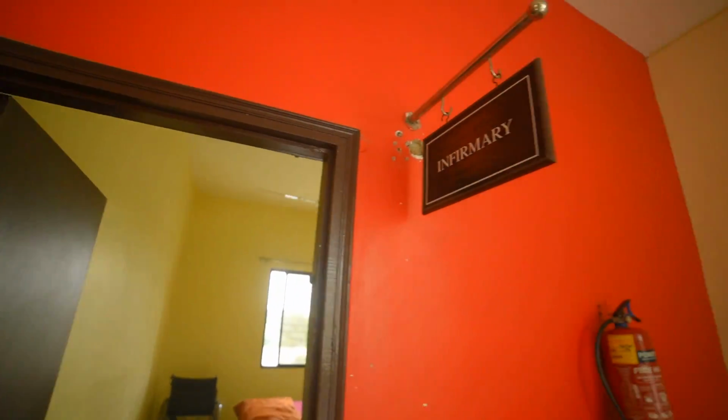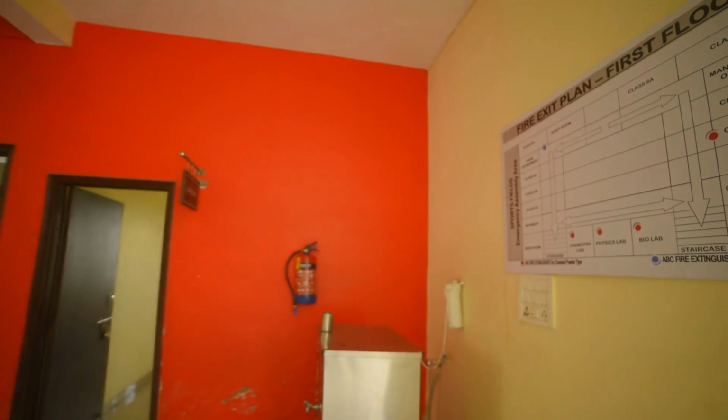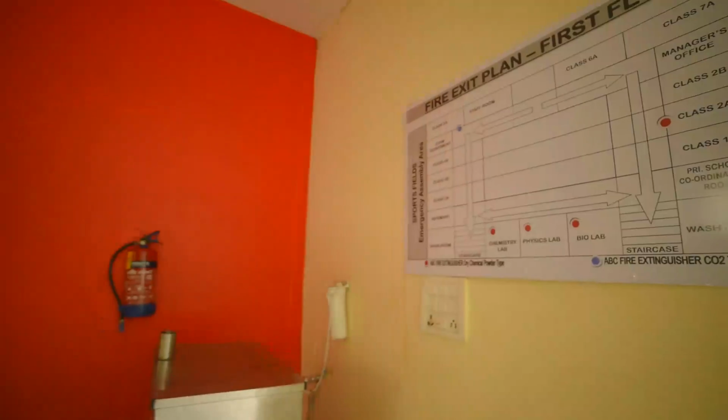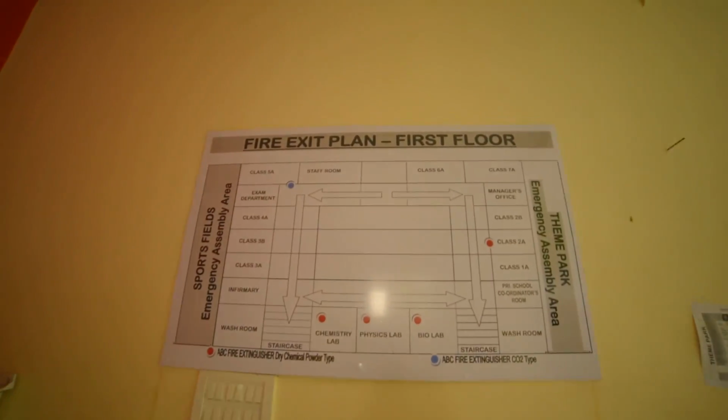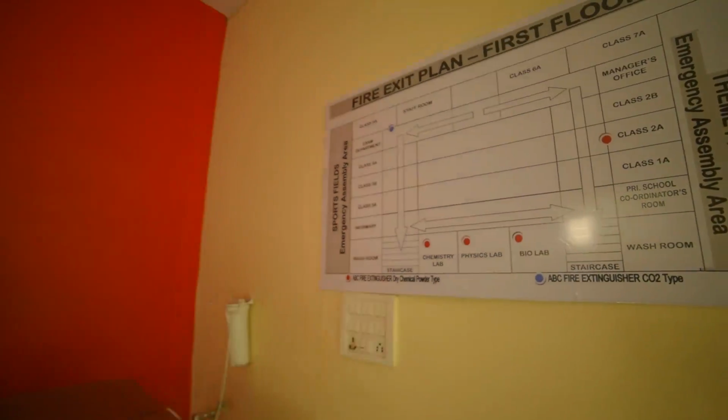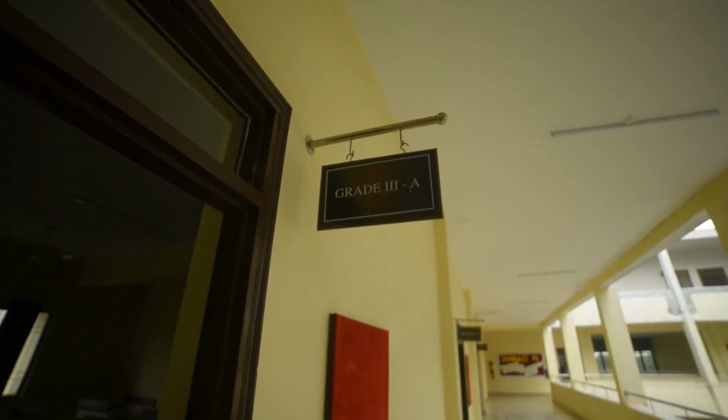And next to the infirmary, we have one water cooler, again with 90 liters capacity with RO and UV. So here we have the fire exit plan of the first floor, and now we are moving towards the primary classes, and here we have grade 3A.